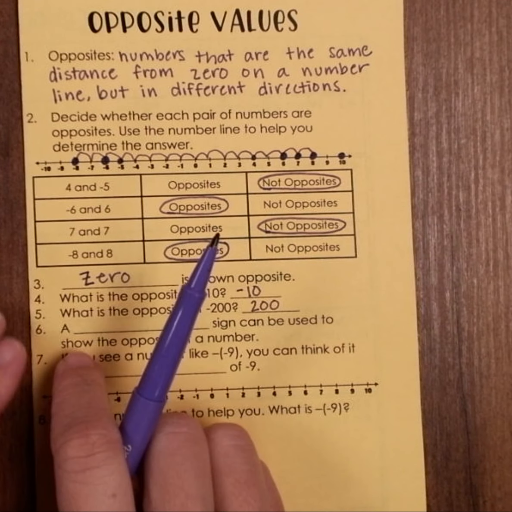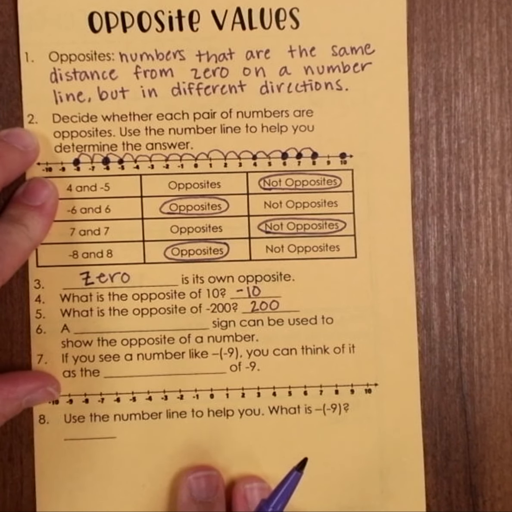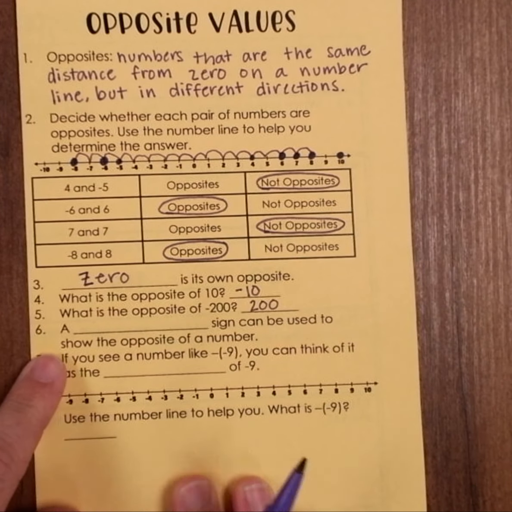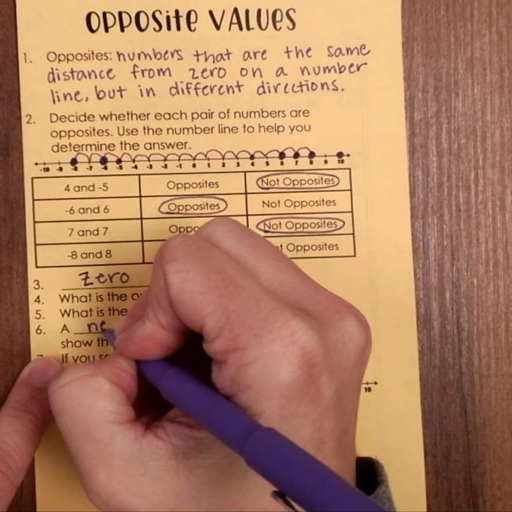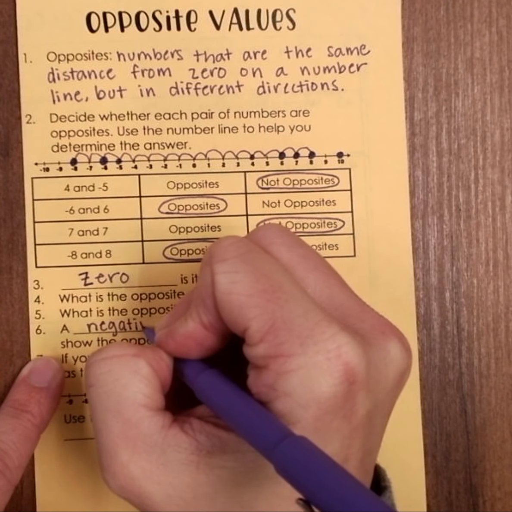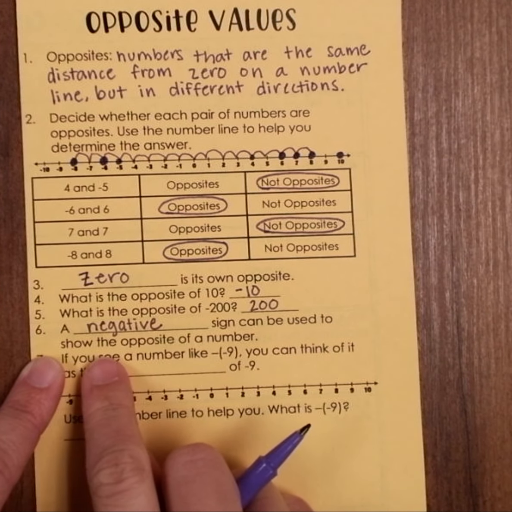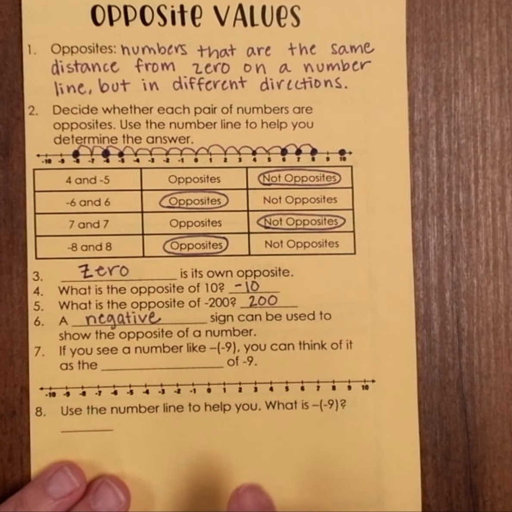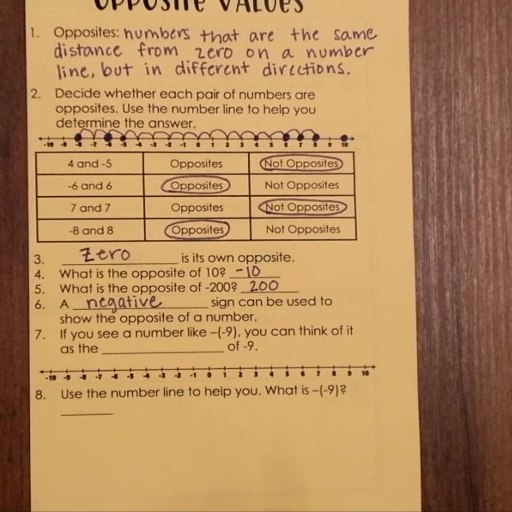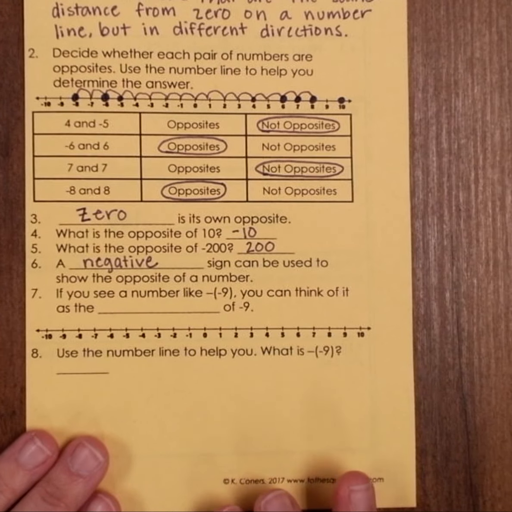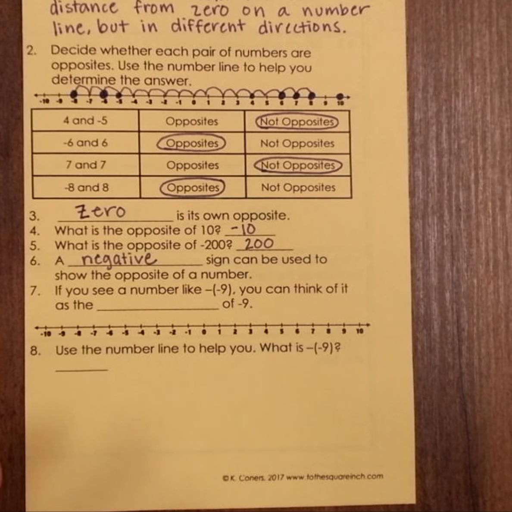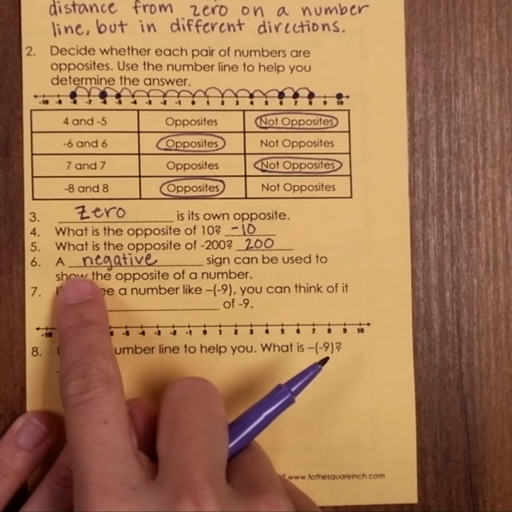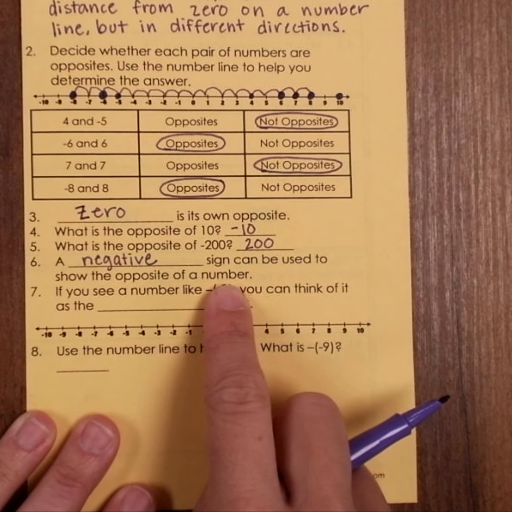Okay, now number 6, here's where it gets a little bit more intense for us, guys. A negative sign can be used to show the opposite of a number. So remember, mathematicians like to use symbols to represent words, right? Like we have our multiplication symbol, our addition symbol, things like that. We're going to be introducing you guys to some new symbols throughout this unit. So here's our first one.